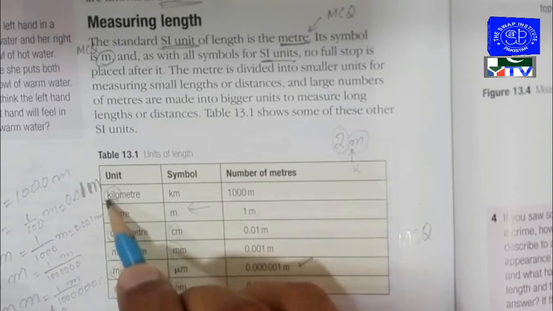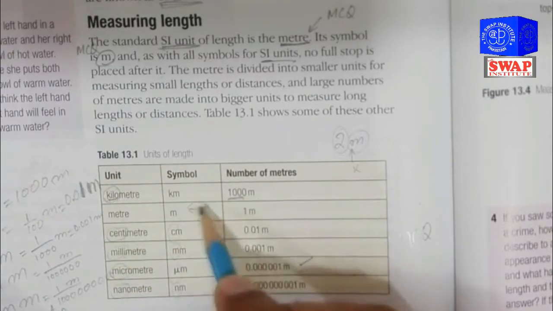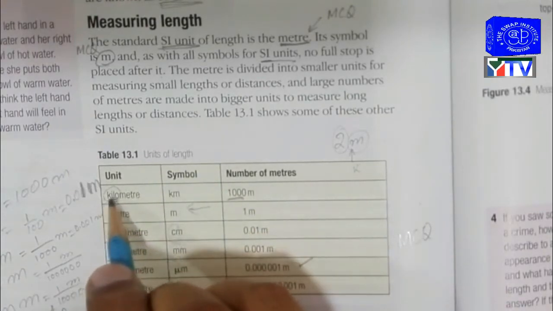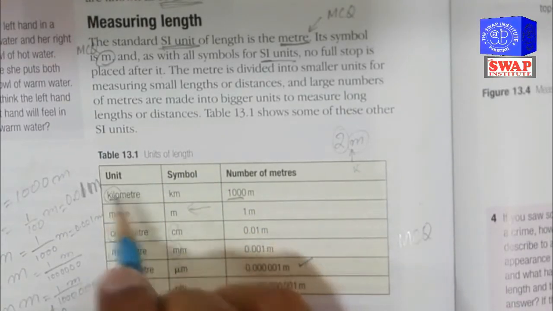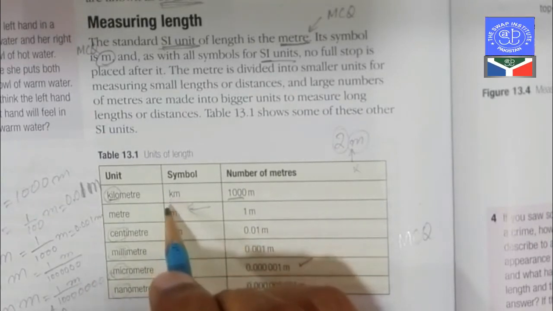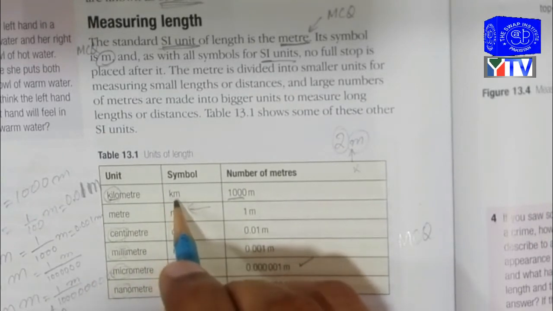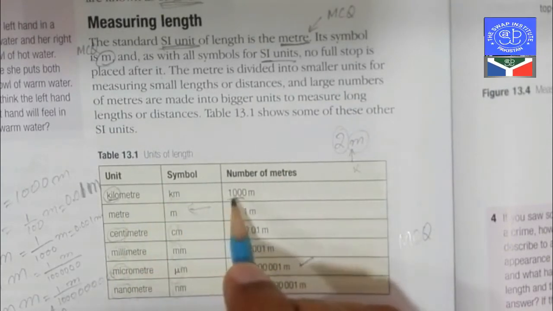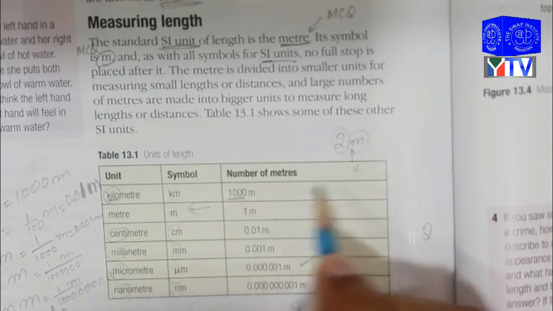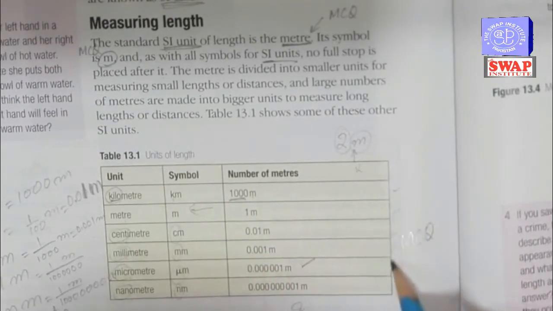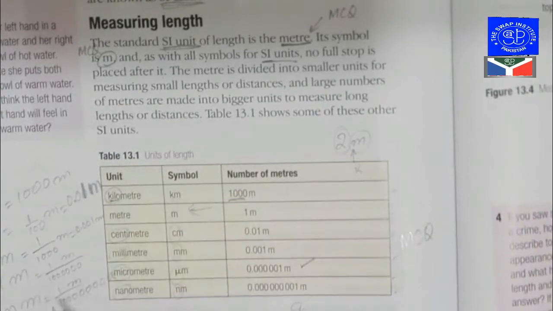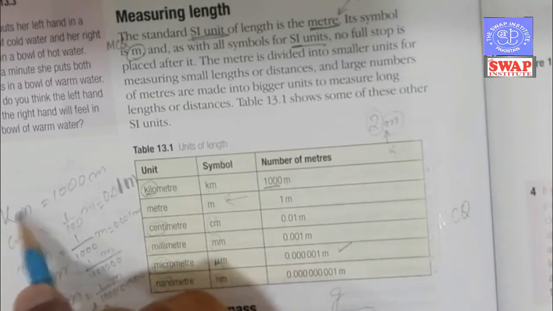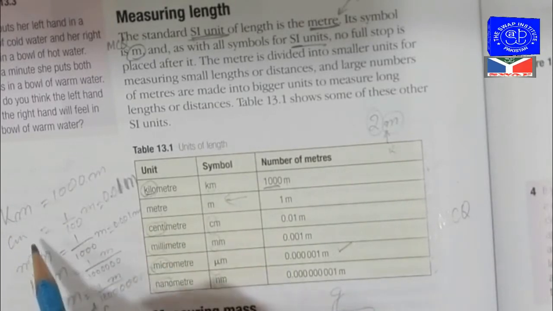1 kilo basically means 1000. In the symbol, we show kilo by placing K, and meter by placing a small m, and 1 kilometer is equal to 1000 meters. This is important for MCQs. Here I discussed that 1 kilo is basically 1000.